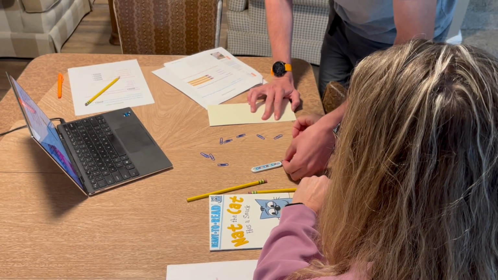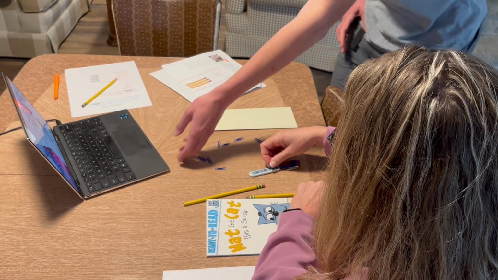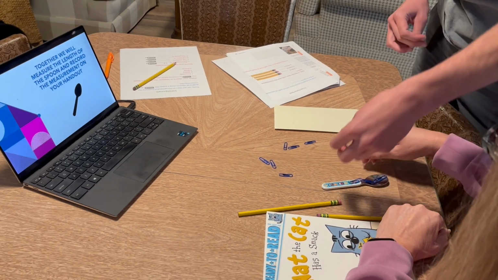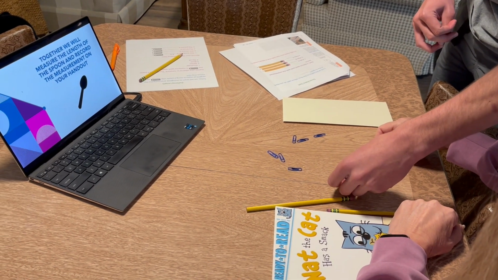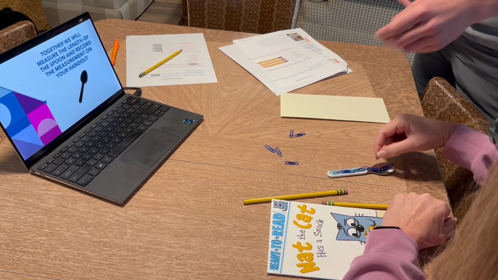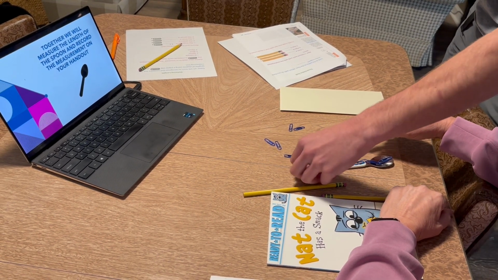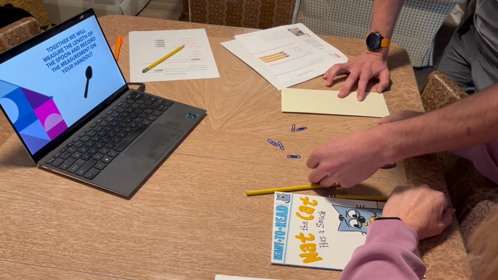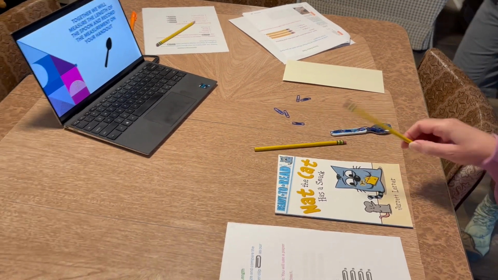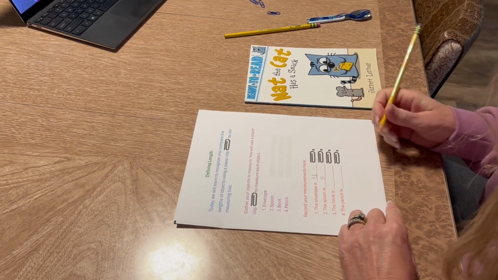Let's do this one together. 1, okay, 2. You can put that next one on there. Okay, 3. Perfect. This is the we do part of our I do, we do, and you do. So 1, 2, 3, 4. Looks like it would be one more. Let's see, 5. Okay. Let's call it 5. That seems pretty right. So the spoon is pretty accurate. 5 paper clips.